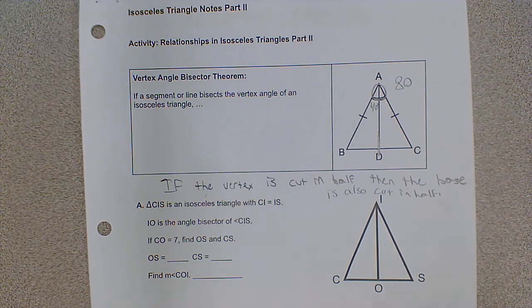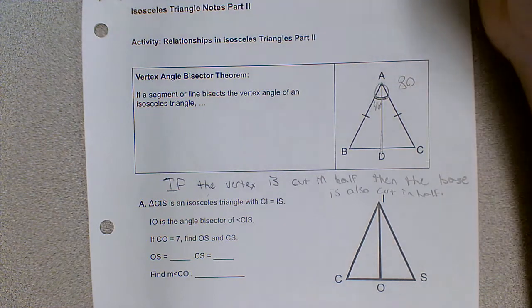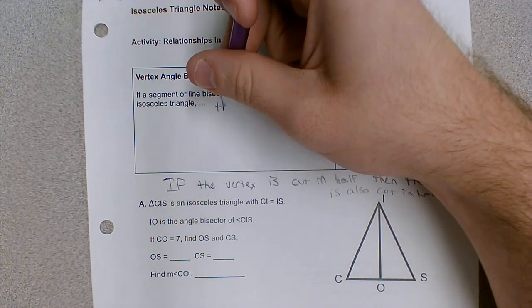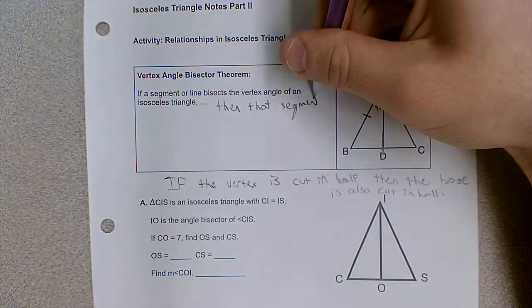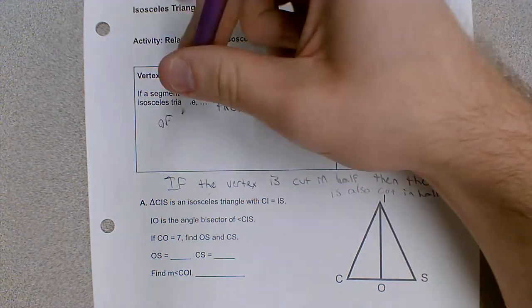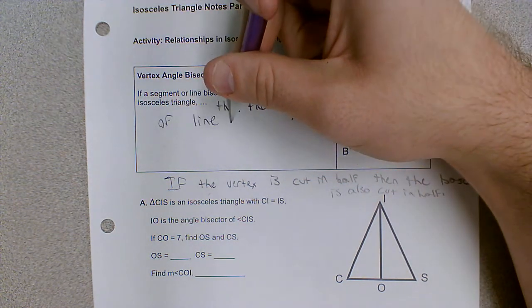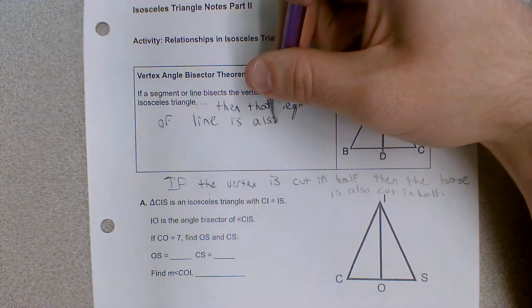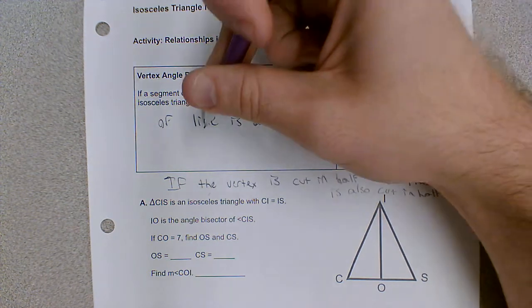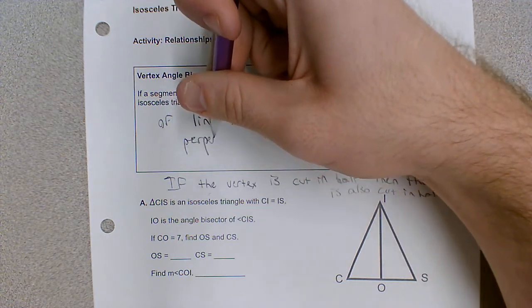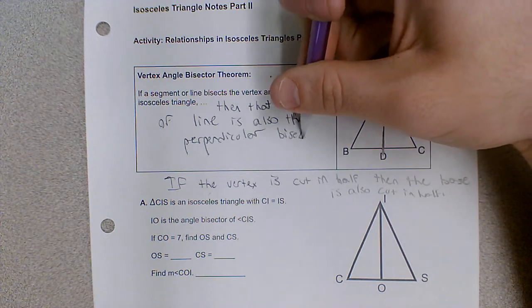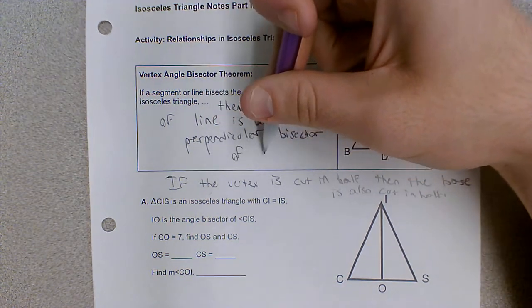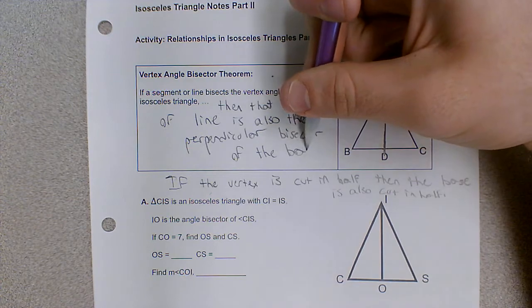There is some math language. I'll go ahead and read it out. If a segment or line bisects the vertex of an angle of an isosceles triangle, then that segment or line is also the perpendicular bisector of the base. This is really important.